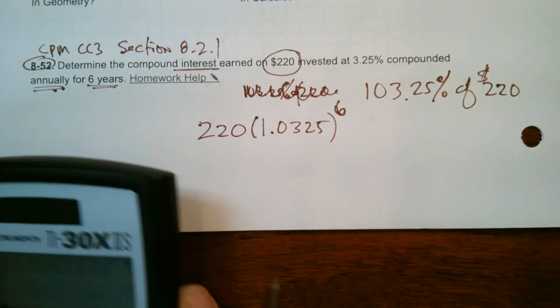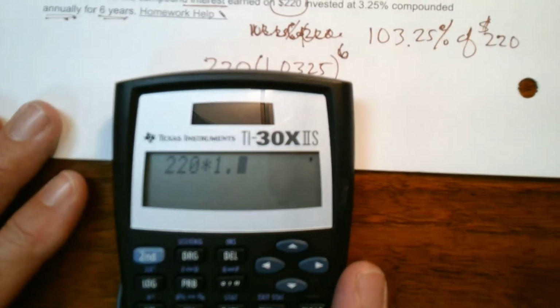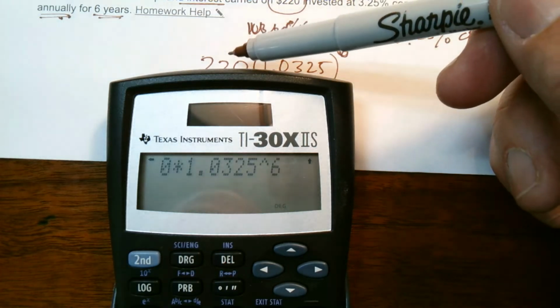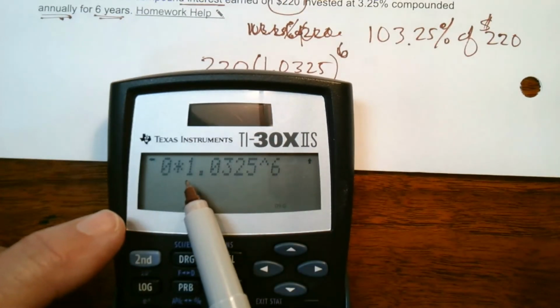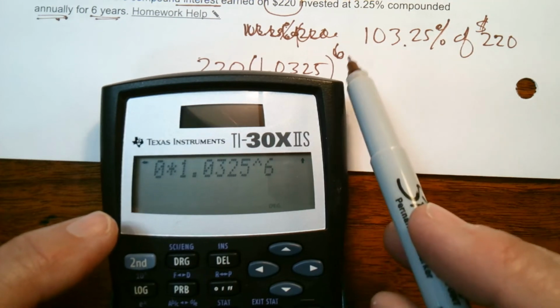So how do we do that? This one, you're definitely going to need a calculator. We're going to go 220, multiply that by 1.0325, and then to an exponent, it's that little caret, that little hat key, to the 6th power. What does that mean? I'm taking that amount and continuing for 6 years, multiplying it by itself. It's 100%, so it's increasing by 103.25% every year for 6 years.